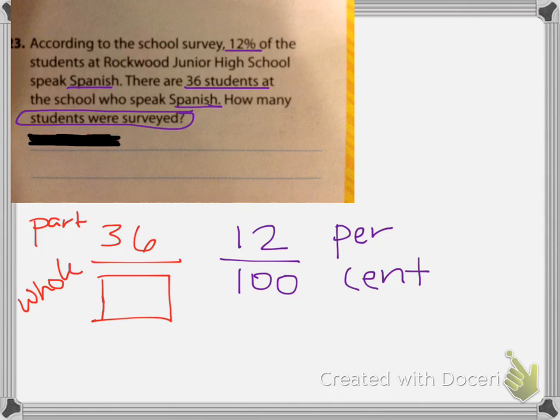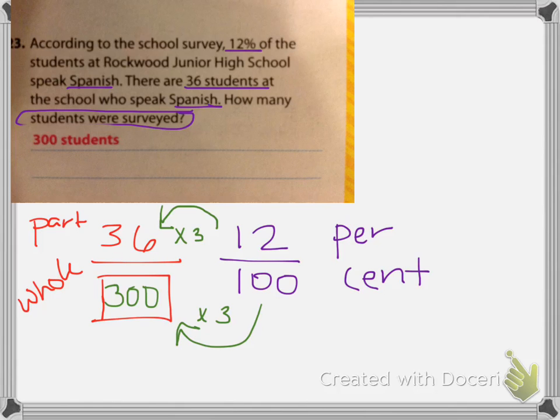Our next step is going to be to establish the relationship between 12 and 36. And remember, we're going from 12 to 36 because we have to then go from 100 to our whole number. So to get from 12 to 36, we're going to multiply by 3. Then to get to our whole number, we're also going to multiply by 3. So 100 times 3 gives you 300. And as you will notice, there were 300 students surveyed.